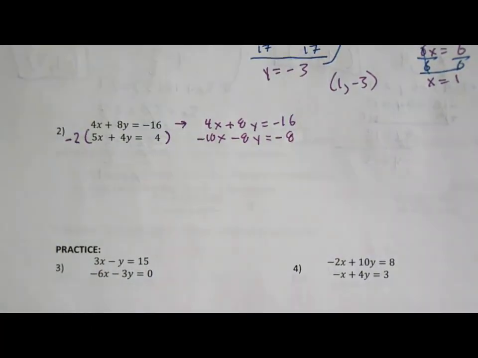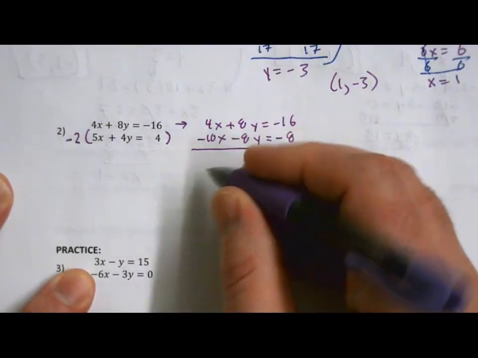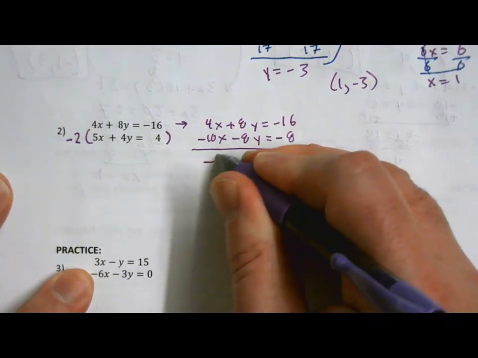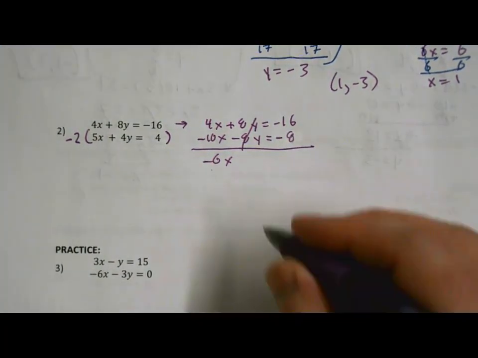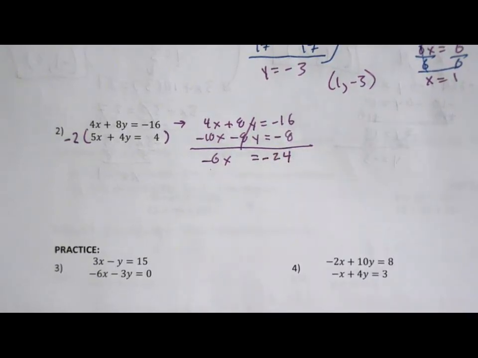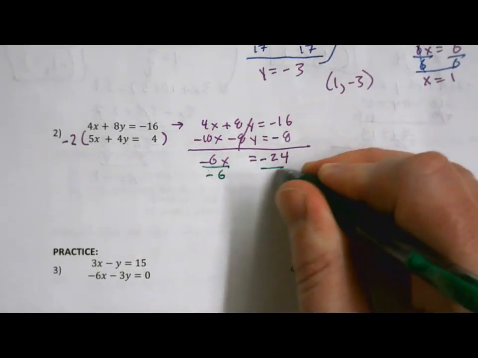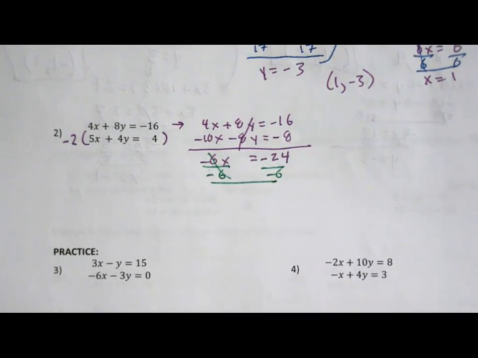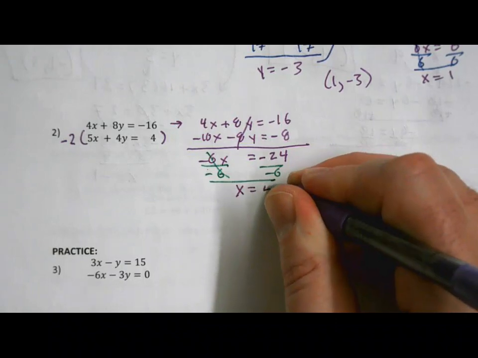All right, we're set up to eliminate now, folks. Let's go ahead and do it. So negative 10x and 4x is negative 6x. Our y's are going to cancel because we got a positive 8 and a negative 8. Over here, when we add these together, we're going to get negative 24. Let's see if we can get that x by itself. We're going to divide by negative 6 on both sides. We'll get x equals negative over negative will be positive. 24 divided by 6 is 4.